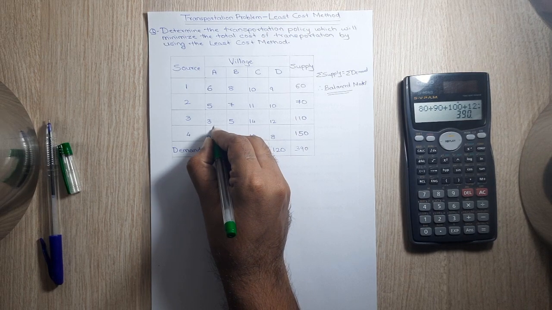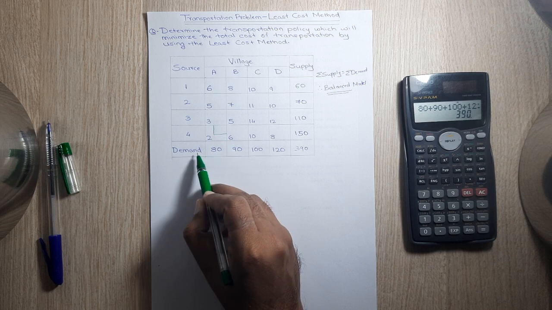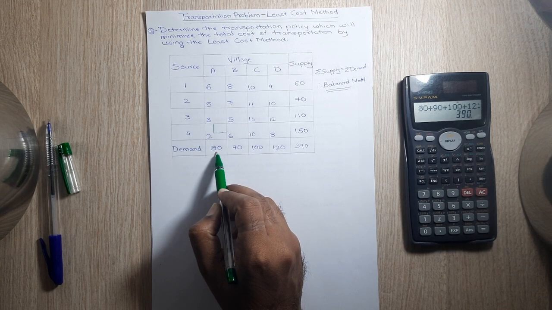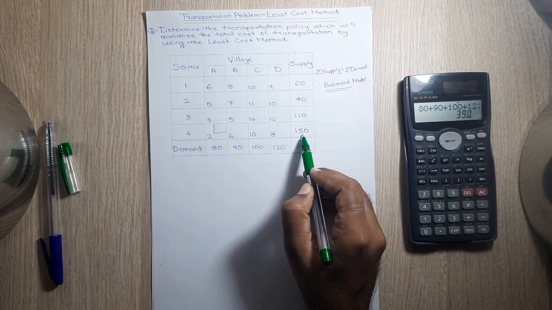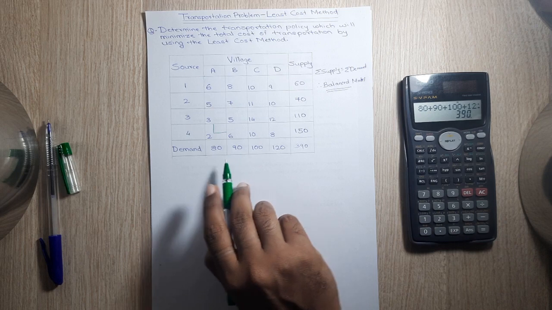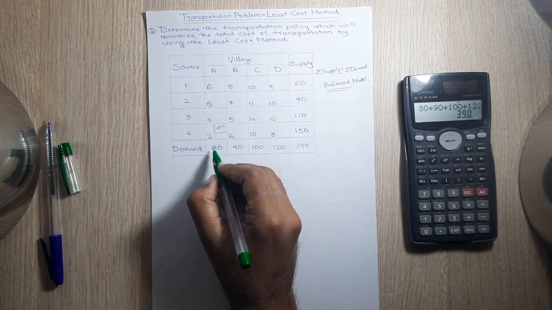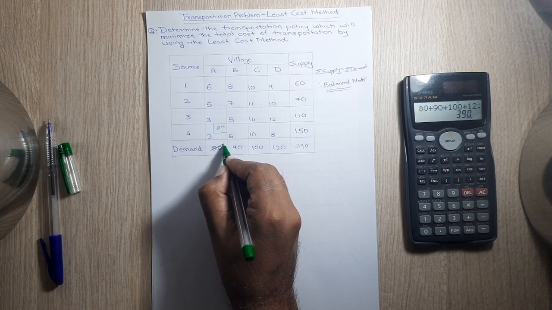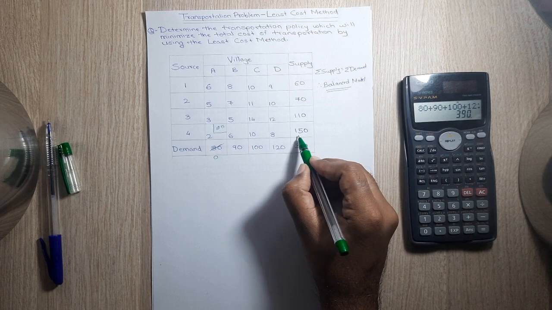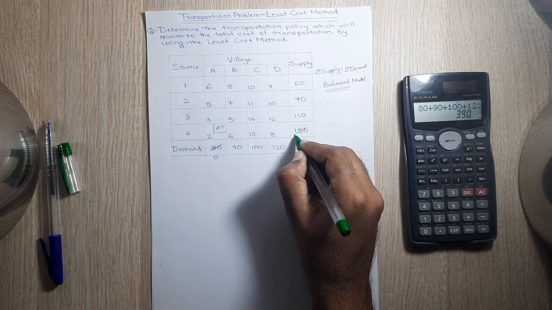First allocation from this cell. Now for this particular cell, the demand column is 80 and supply is 150. What is lesser? Demand is lesser, so we'll allocate 80 over here. 80 is allocated, so the demand will be exhausted. I'll cancel this and write 0. And out of 150, 80 is allocated, so the balance will be 70.